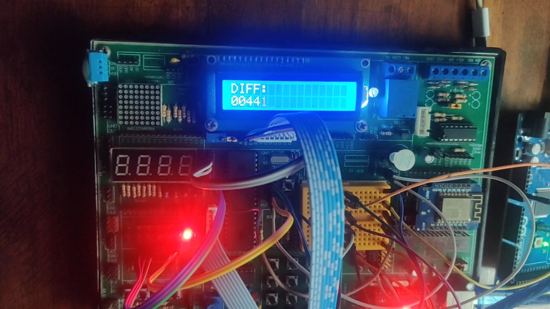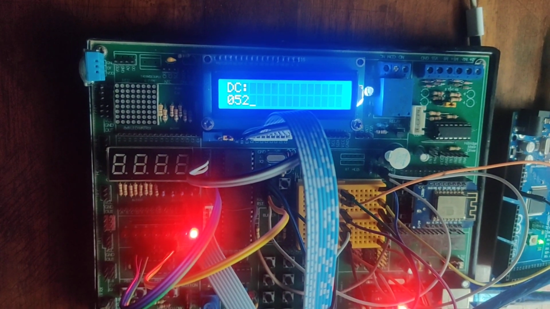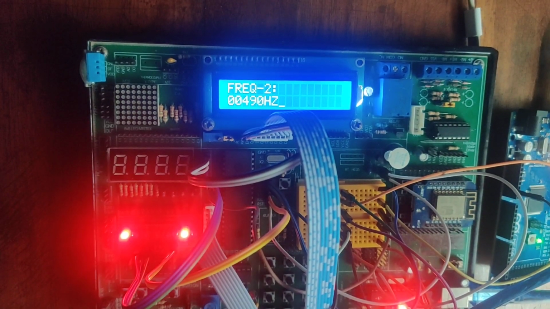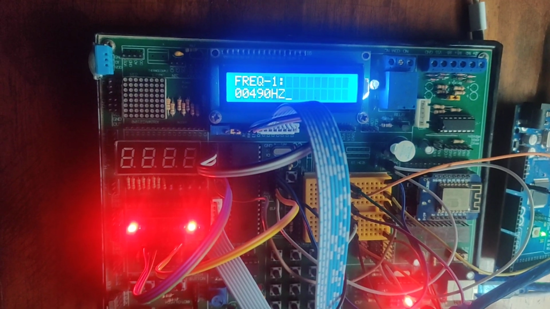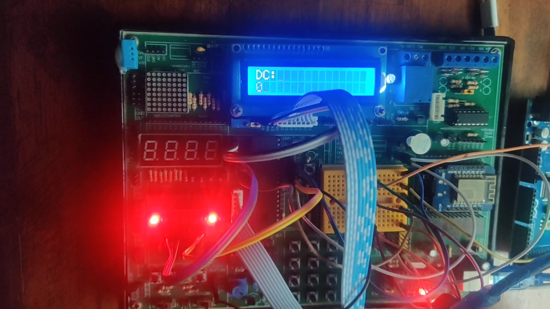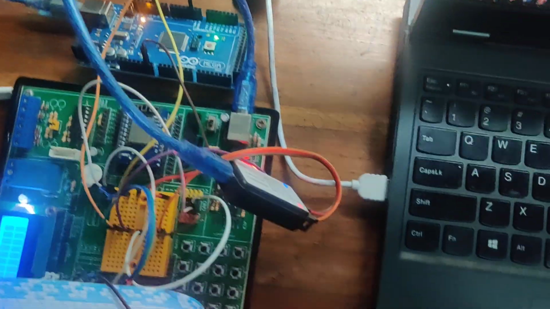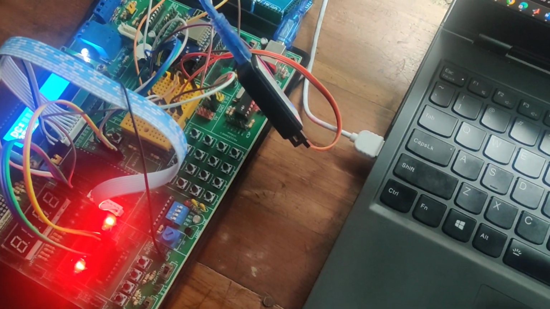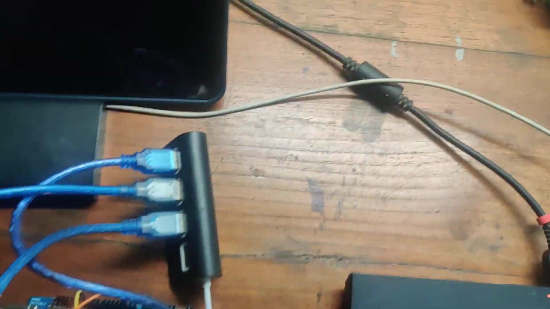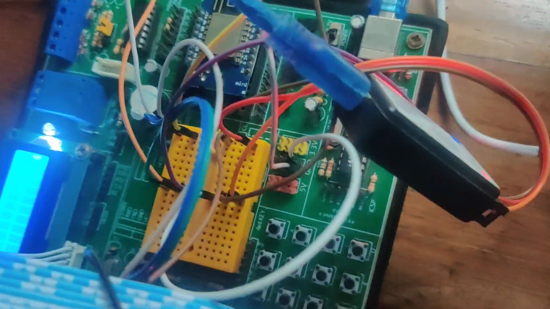Frequency 1 is 491 Hz, difference 440. Second task, 490 Hz, the difference counted. The first frequency is greater than the second frequency, so the frequency is generated using an Arduino Mega. The summation of the frequency is being analyzed by using a link analyzer, which is here.